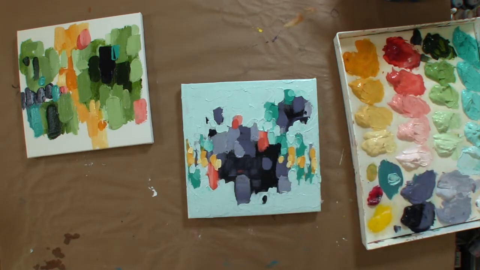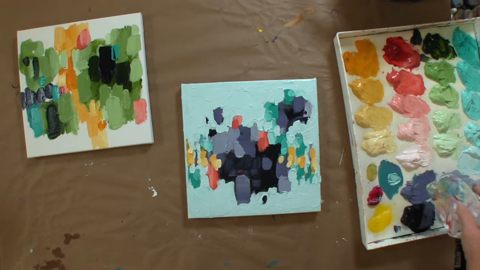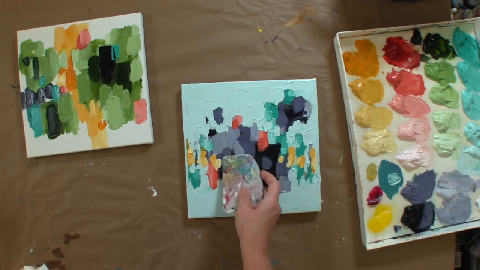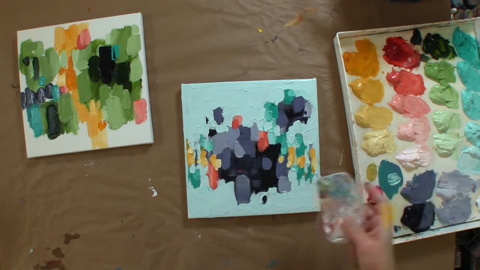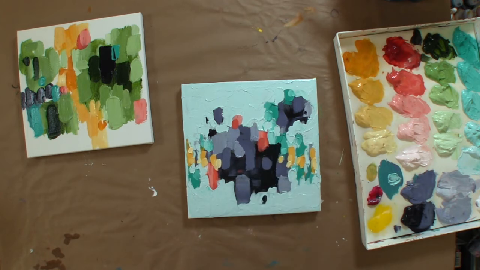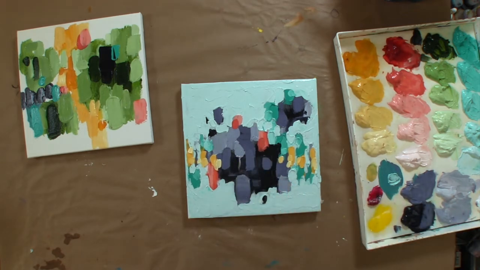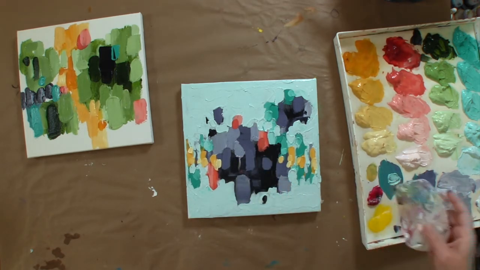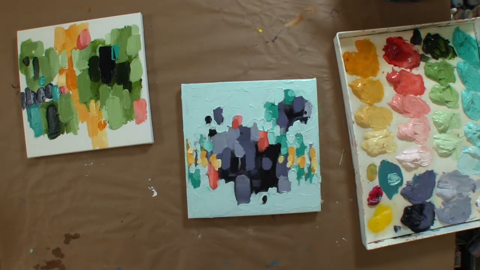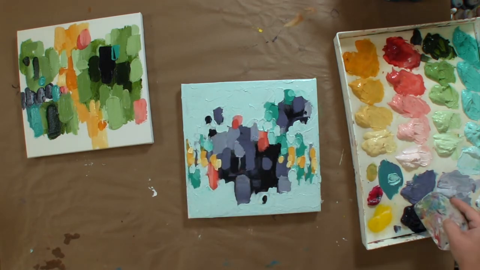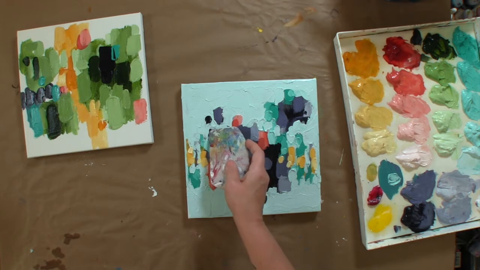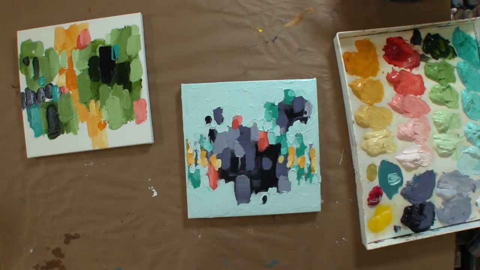Using that pink now as a map. Again, changing the shapes of those. This is all quite intuitive. It's just what feels good, taking risks.